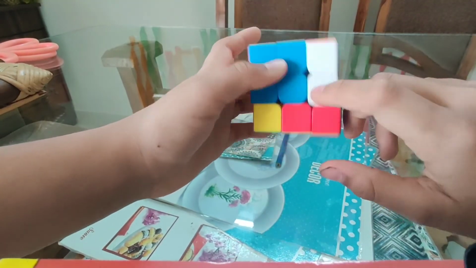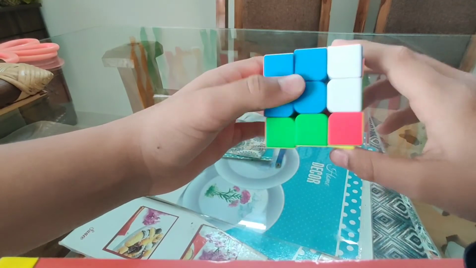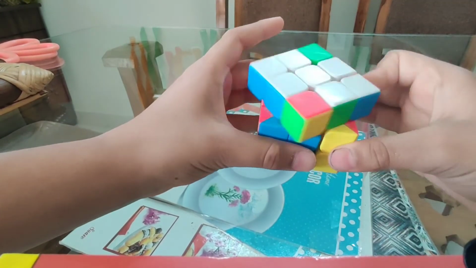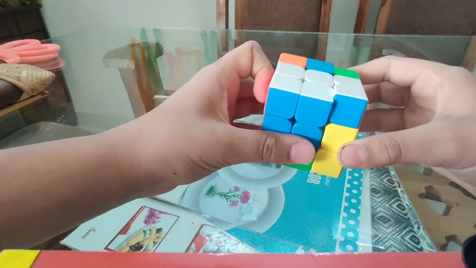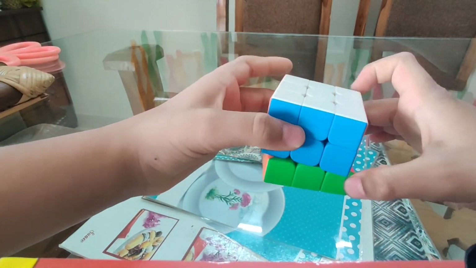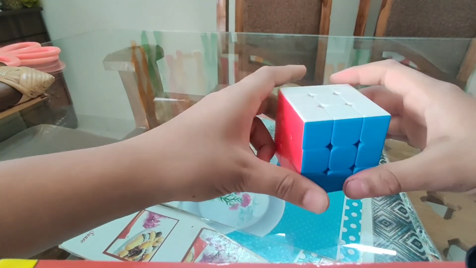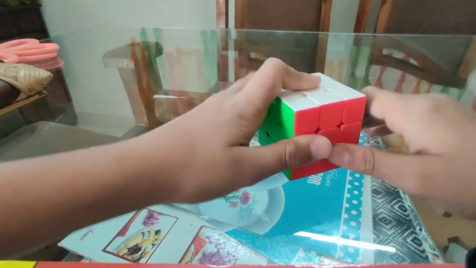So now it is solved. The last piece, I turn it over here, do it, and now your cube is solved. Your cube should be solved.